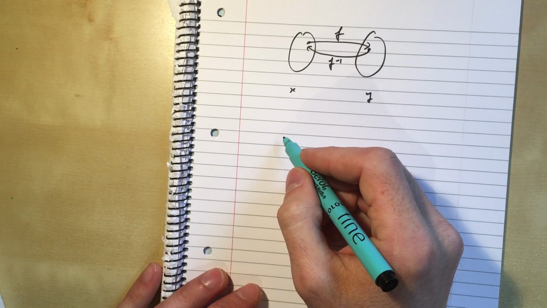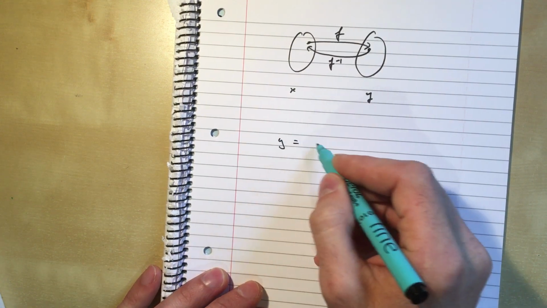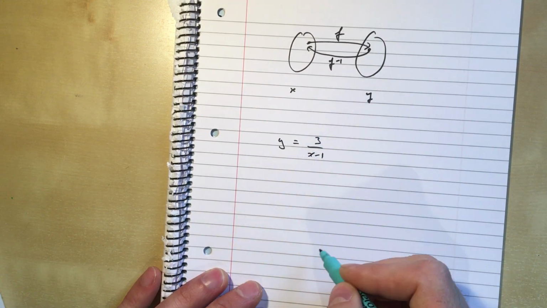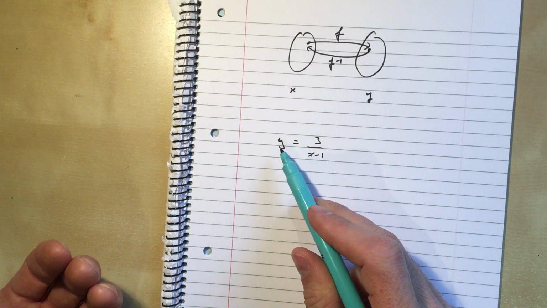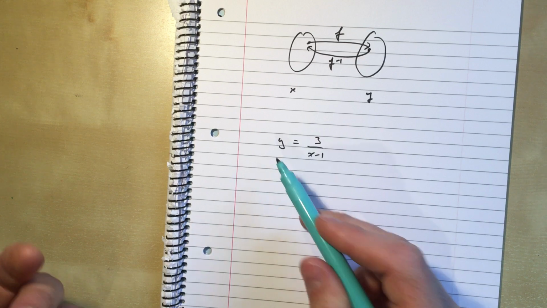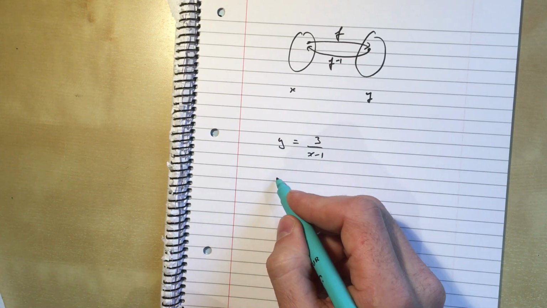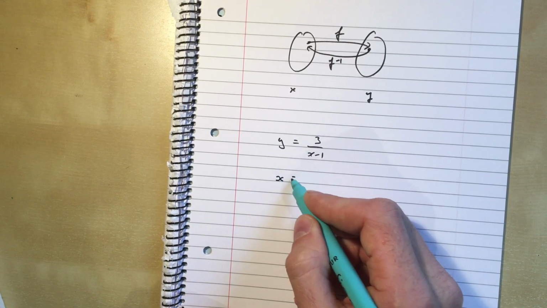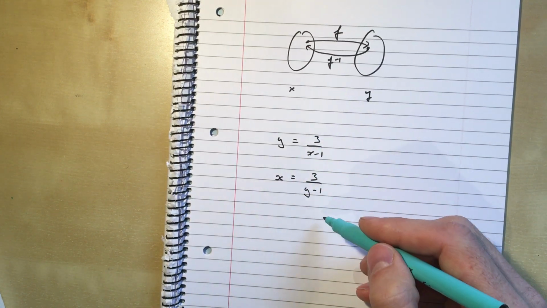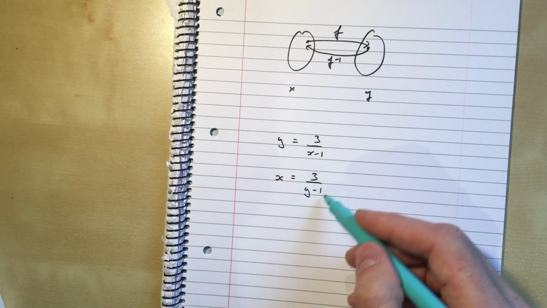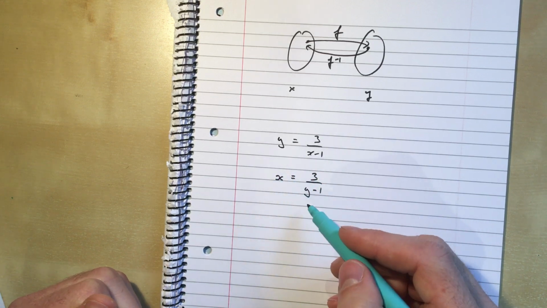So let's go straight into the example. If I've got the function y equals 3 over x minus 1, the input is the x and y is the output. Now, the function which takes you the other way round puts the input here where the y is and the output here where the x is. So if you swap your x's and y's, then this is a silly way of writing the inverse function.